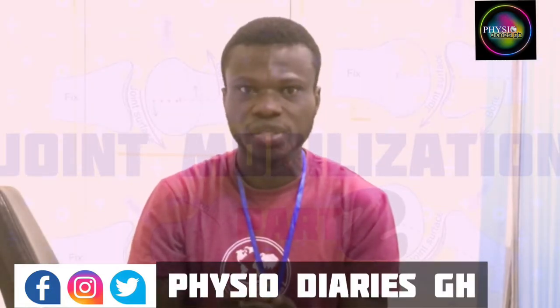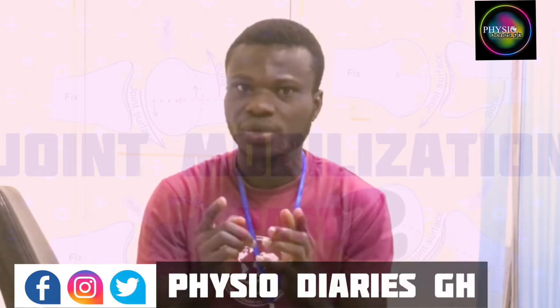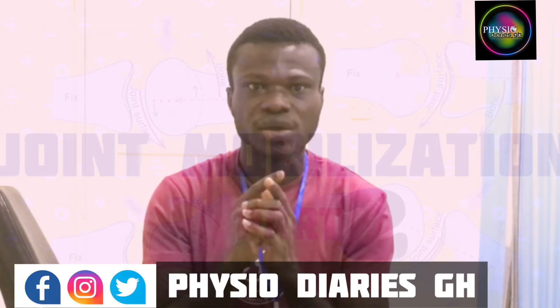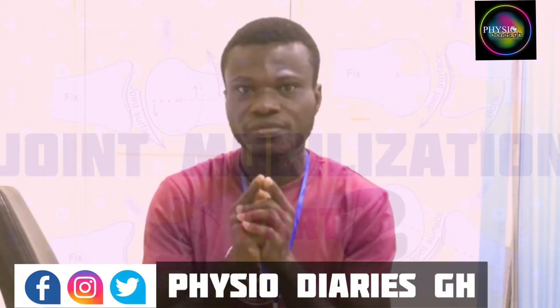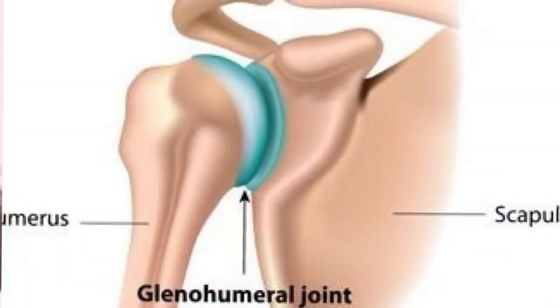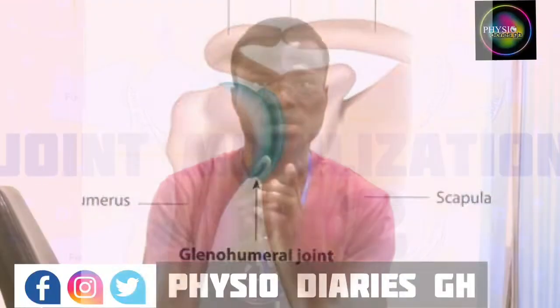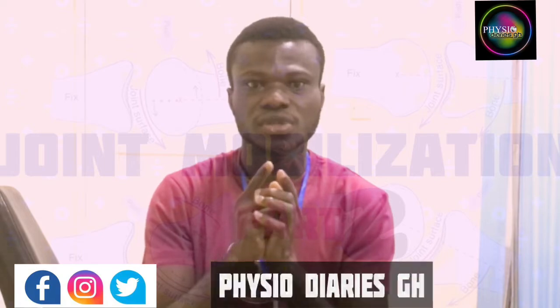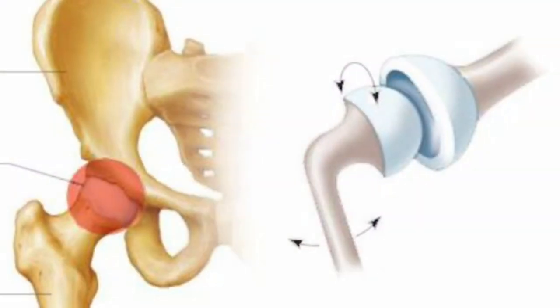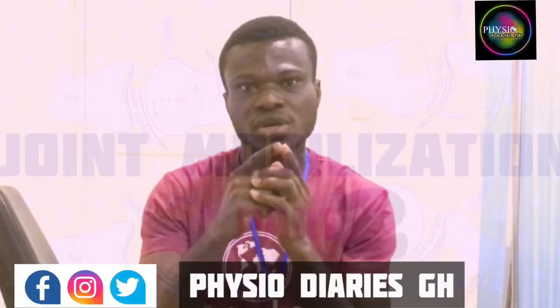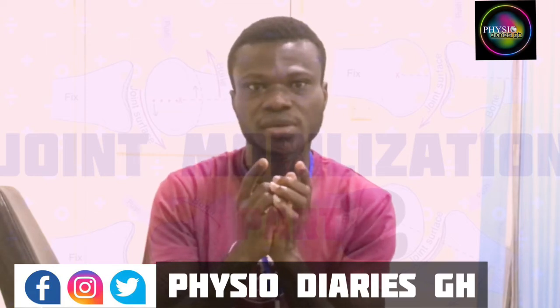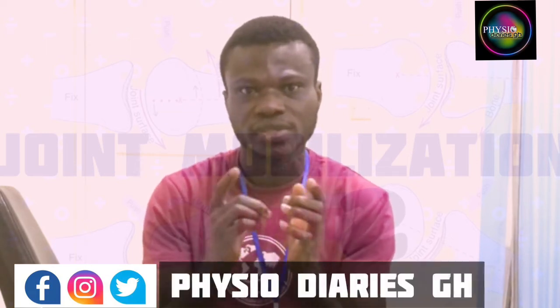Now, with the two types of joints, we have ovoid joints and sellar joints. The ovoid joint is talking about a joint where one of the articular surfaces has a convex surface and the other has a concave surface. So you can find the image on the screen. You can see the glenohumeral joint is an example. You can also use the hip joint as an example, and some other joints that also have the same characteristic.